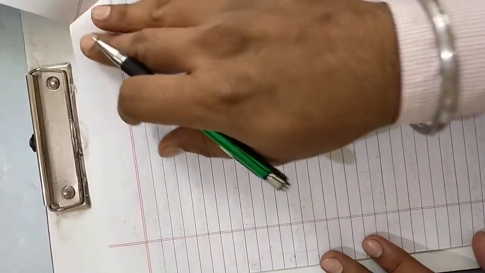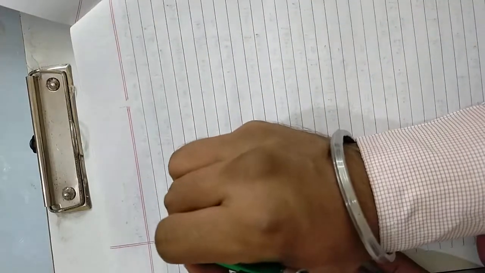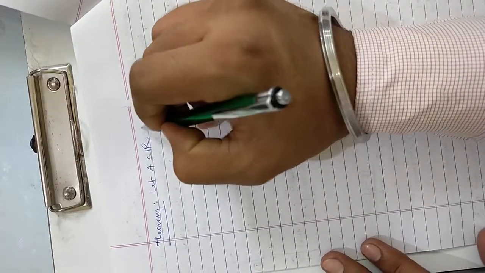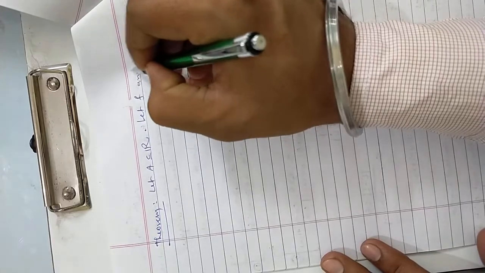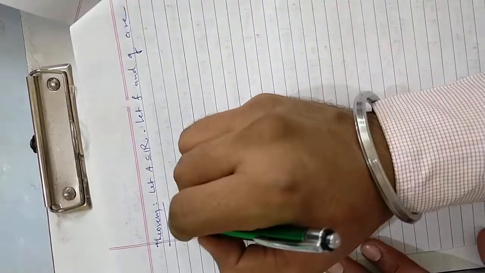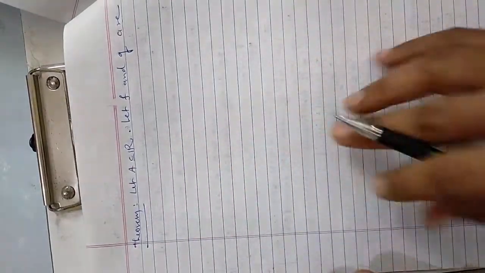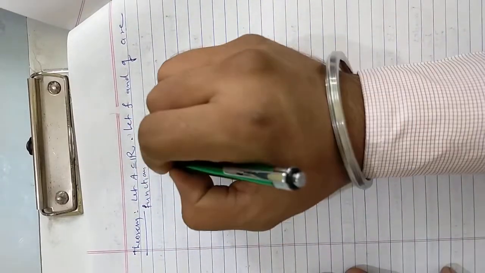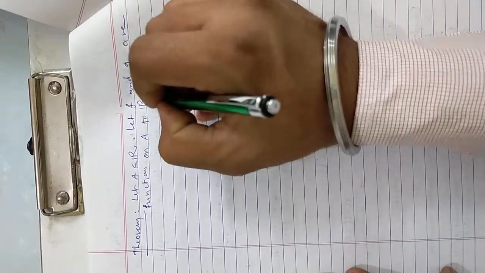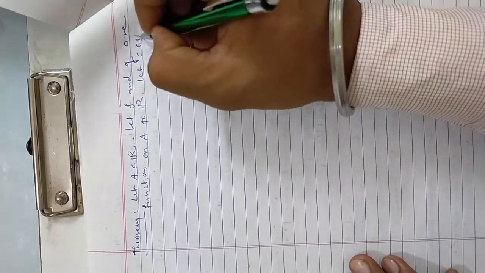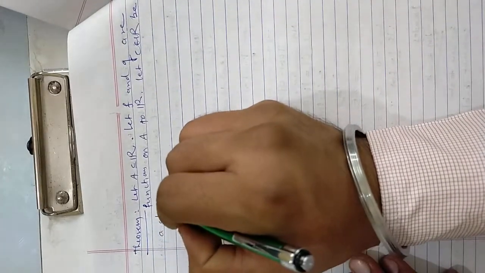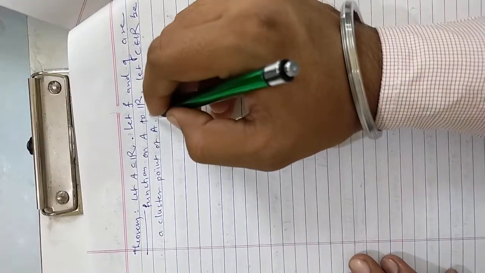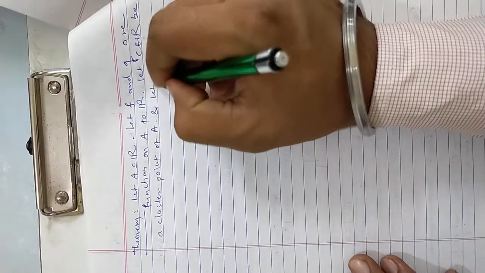Now, next theorem. Let A be a subset of real numbers and let f and g be functions on set A to R. Let C be a real number, a cluster point or limit point. And let b be a real number.